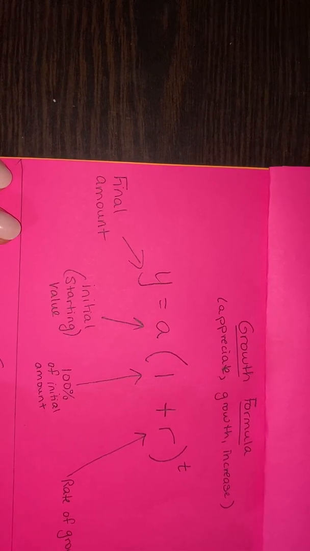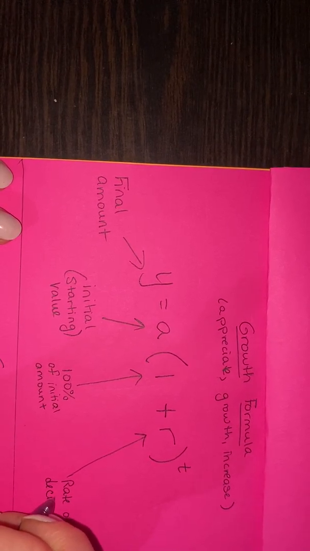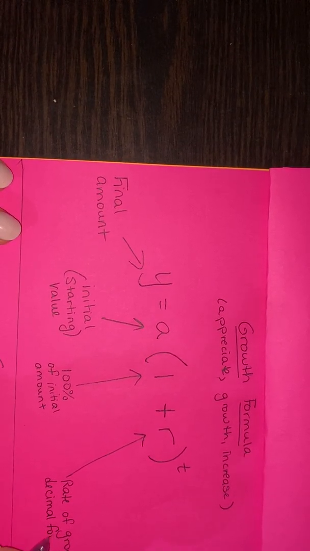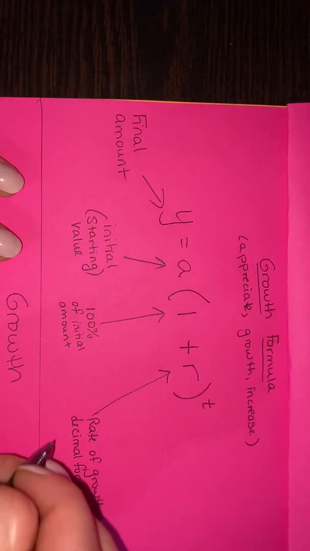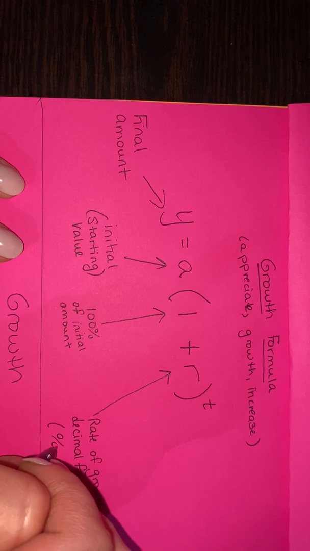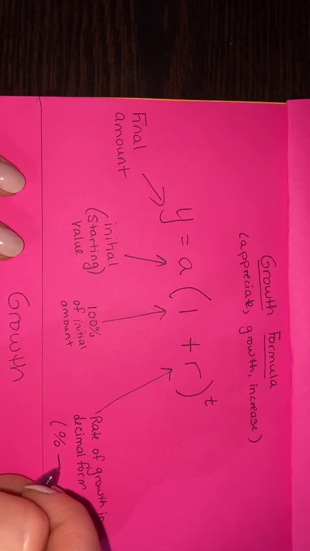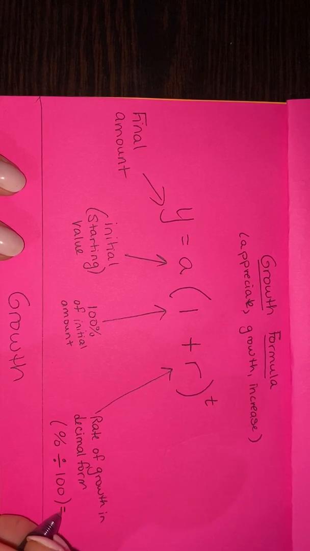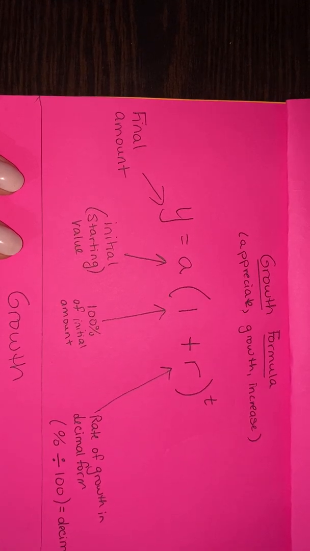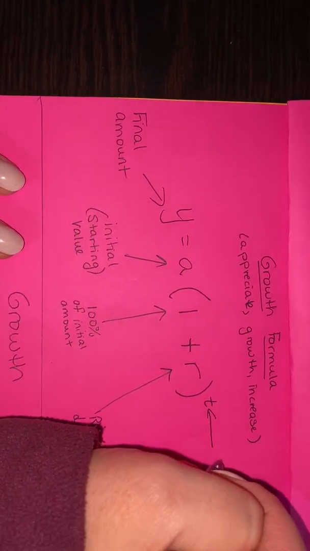R is the rate of growth in decimal form. Now when I say decimal form, it doesn't matter if it already has a decimal in it. If it has a percent on the end of it, you need to get rid of that. To get rid of that percent, you divide by 100. That will get rid of the percent, and that'll put it in decimal form. Okay, so that's what you need to do. And then T stands for time.